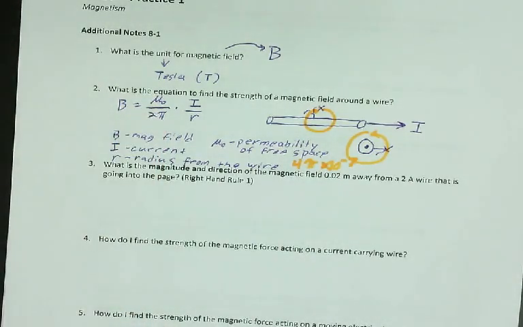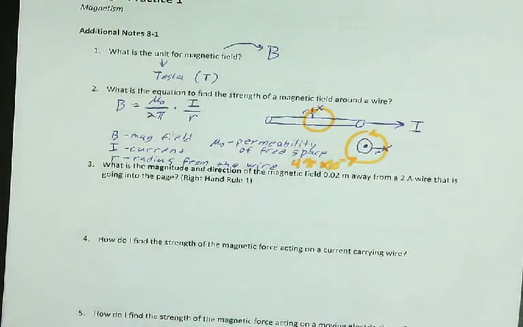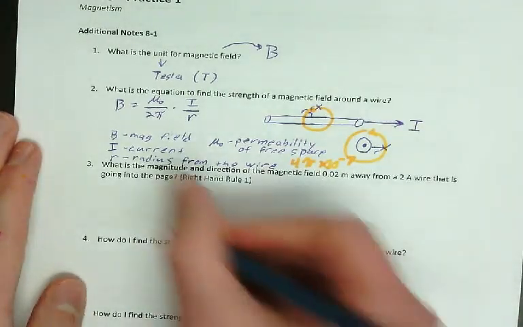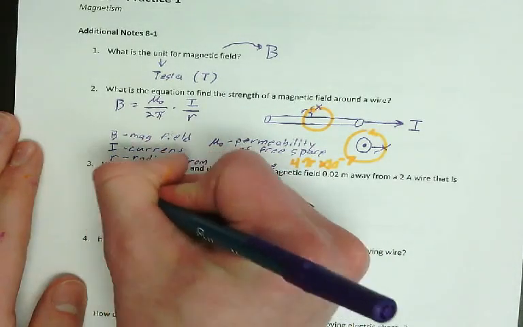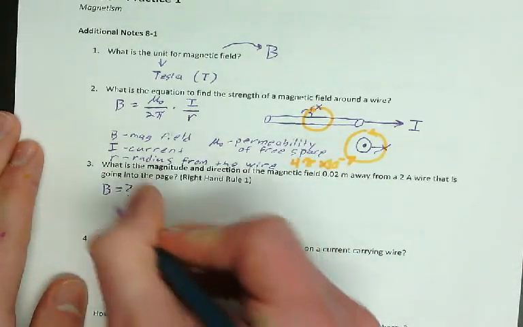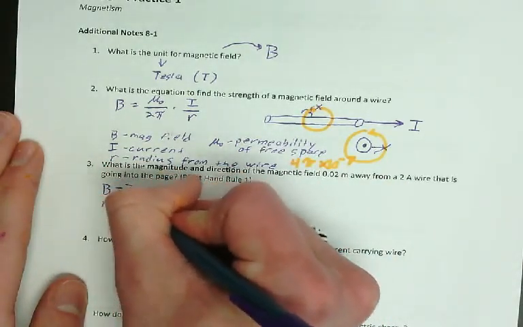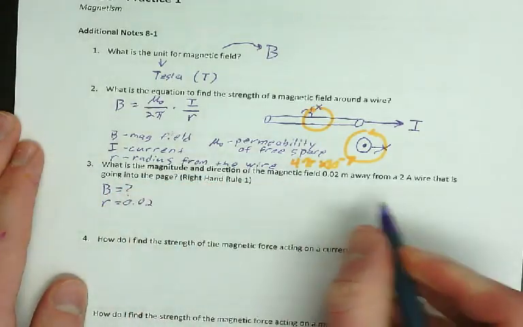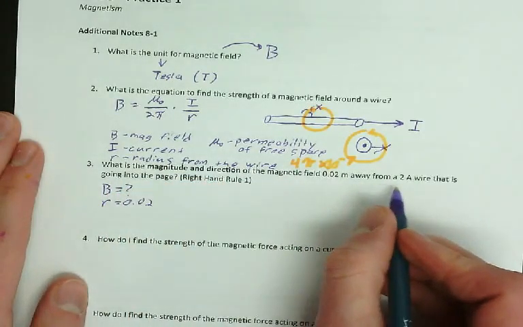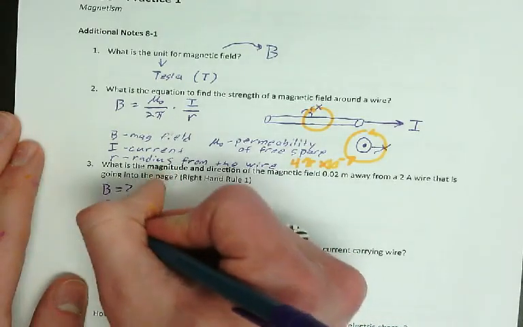Every time. So let's look at a quick example of this. What's the magnitude and direction of the magnetic field 0.02 meters away from a 2 amp wire that is going into the page? And we're going to introduce something called the right-hand rule. I talked about the right-hand rule yesterday, but we're going to introduce it to you here. So first things first, write down knowns and unknowns. The magnetic field is what I'm solving for. I'm given a radius of 0.02, and I'm given a current of 2 amps.